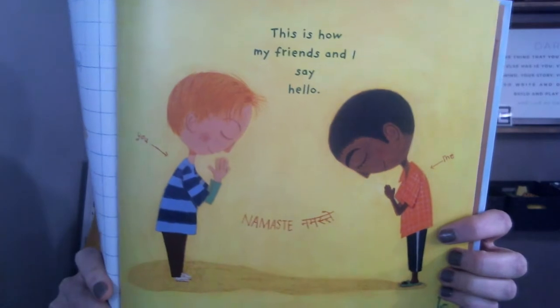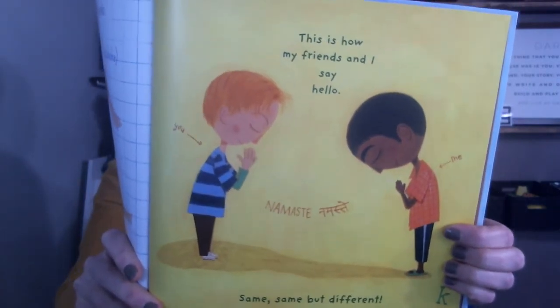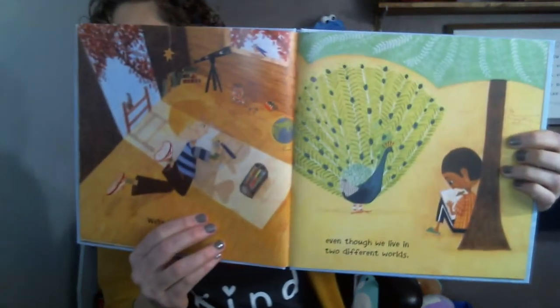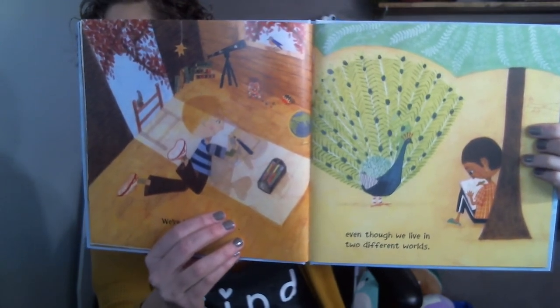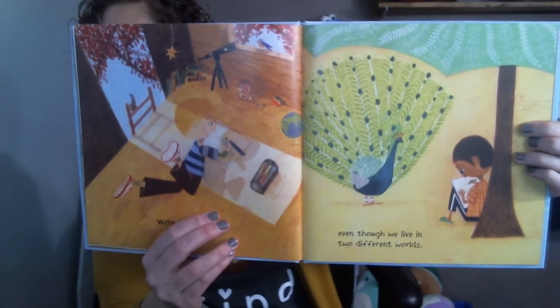Kailash says, this is how my friends and I say hello. And they clasp their hands, and they bow their heads, and they say, namaste. Same but different. So they both say hello to their friends in a special way. But that special way looks a little different. We're best friends, even though we live in two different worlds. So they're both drawing, they're both outside, they're both near trees, but it's different, right?